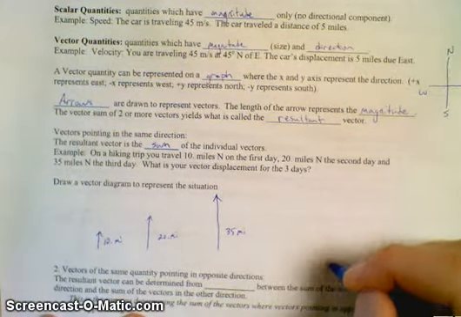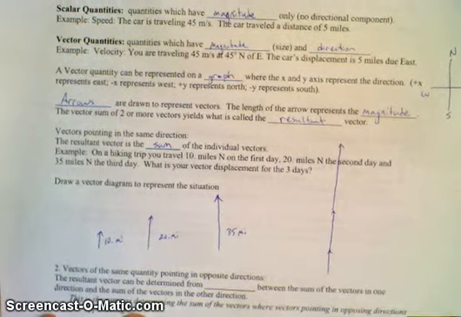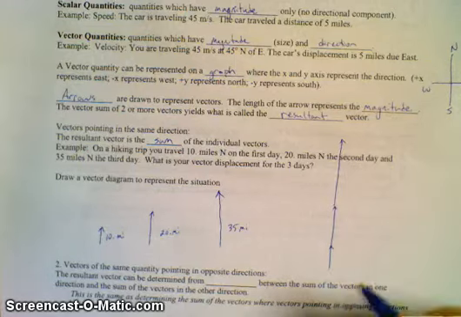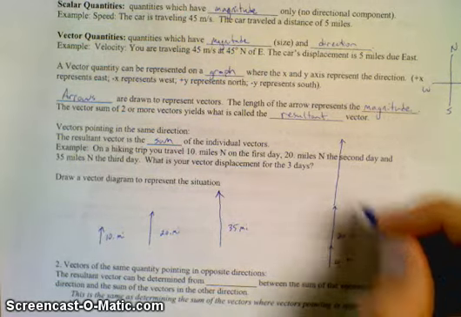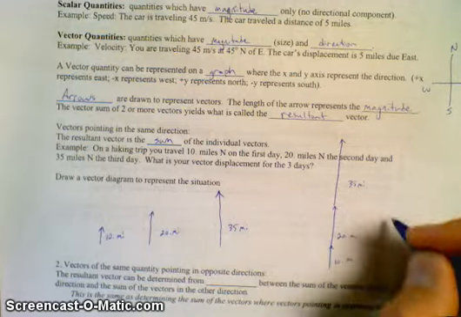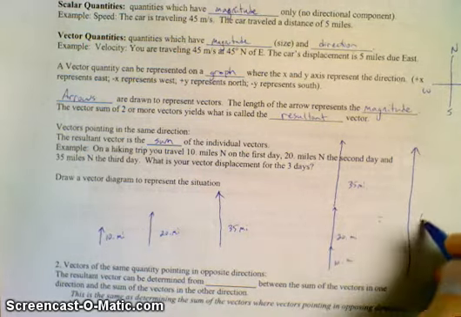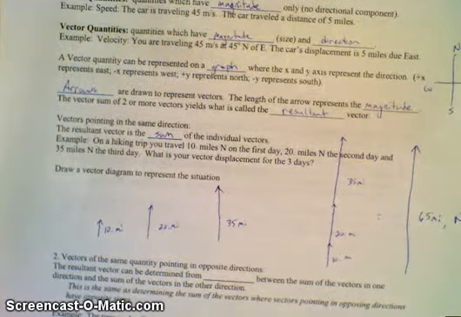So if we add them, sort of like this, where they're all going north, and we have 10, 20, and 35, we get a total from here to here of 65 miles. And again, the direction would be north, which is shown by our arrow.